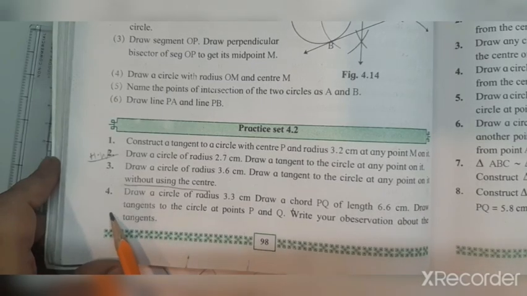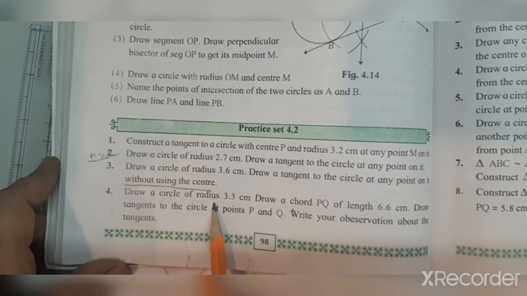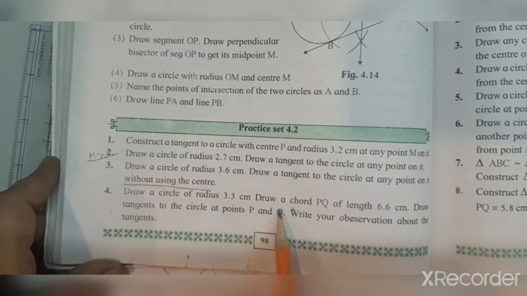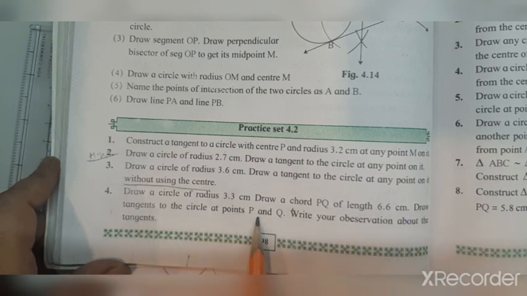Now we look at the fourth sum. We draw a circle of radius 3.3 cm. We draw a chord PQ of length 6.6 cm. Draw tangents to the circle at point P and Q. Write your observation about the tangents.